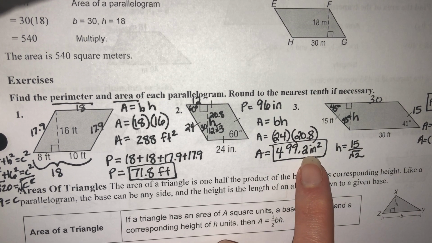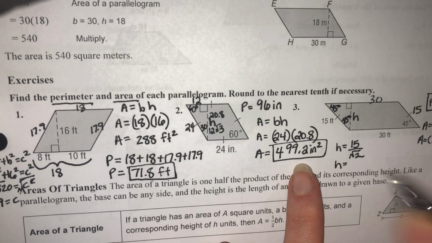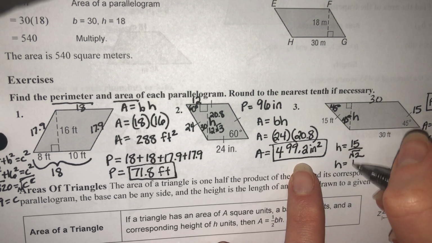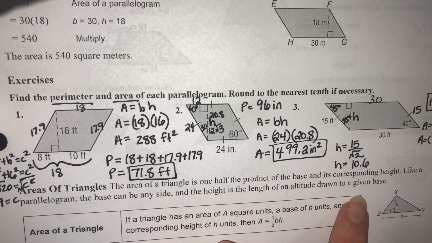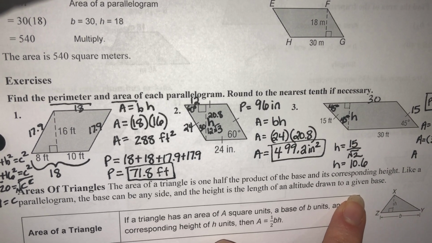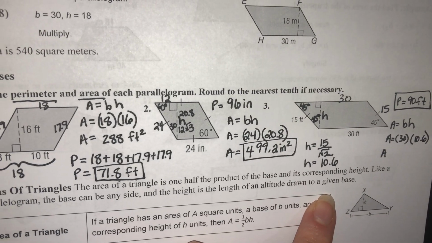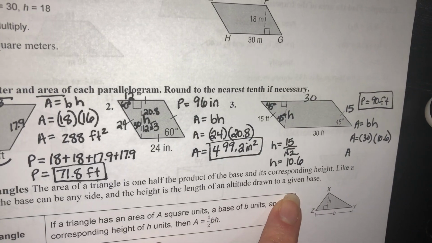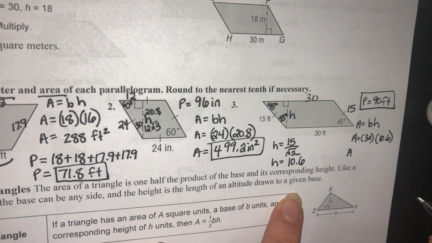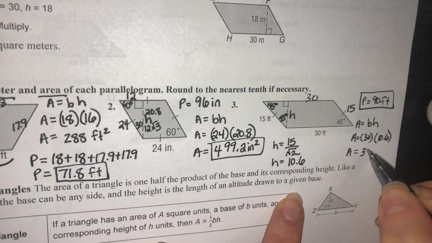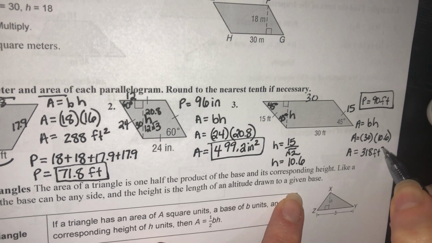Remember, we divide to get the smaller side, we multiply to get the bigger one. So our height is going to be equal to approximately 10.6. So we multiply here by 10.6. 30 times 10.6 will be our area. So let me scoot that over. So 30 times 10.6 gives us 318 square feet.